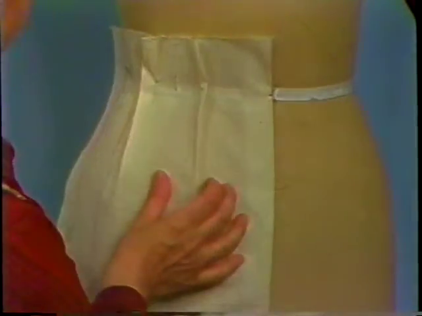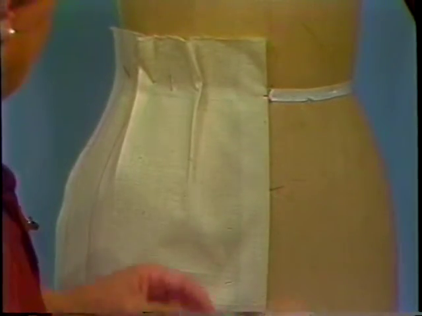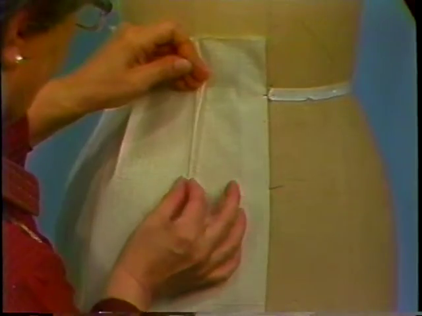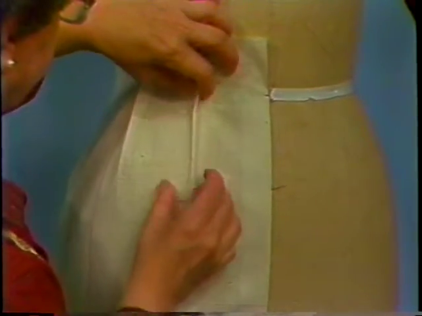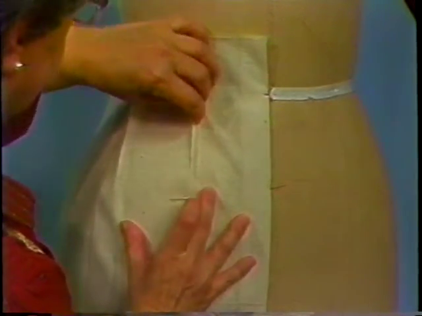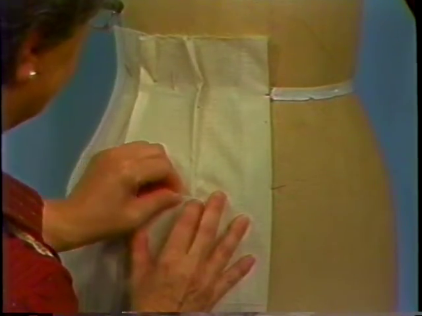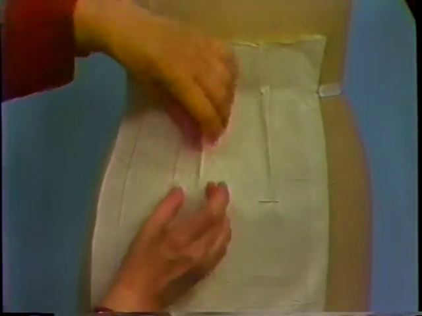Okay. It seems that the dart disappears somewhere around here. Well, it could be a little shorter even, perhaps just a shade higher. All right? Do the same thing to the other dart.